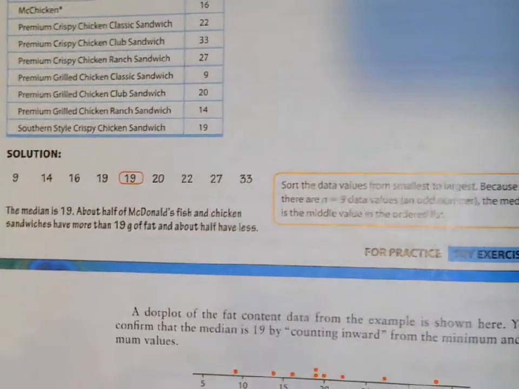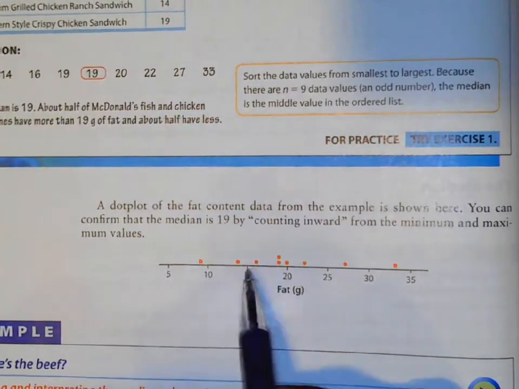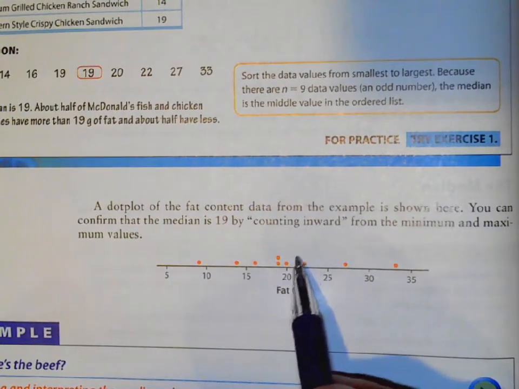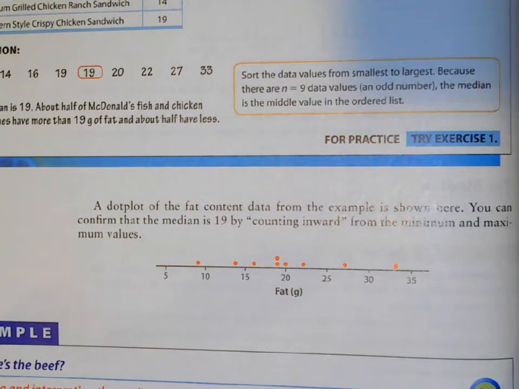You can also do it from a dot plot. Notice on a dot plot you can go 1, 2, 3, 1, 2, 3, 1, 2. So right there at 19 would be the middle number as well. So median, you're just finding the middle.